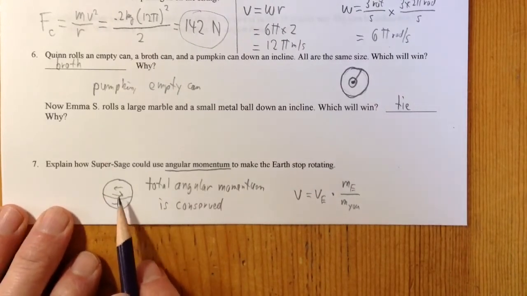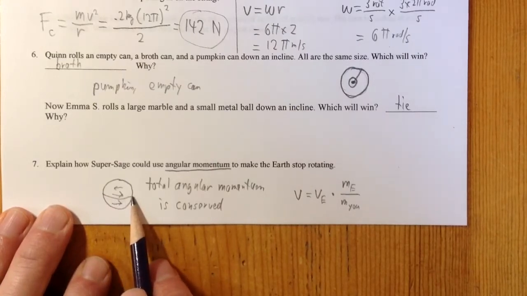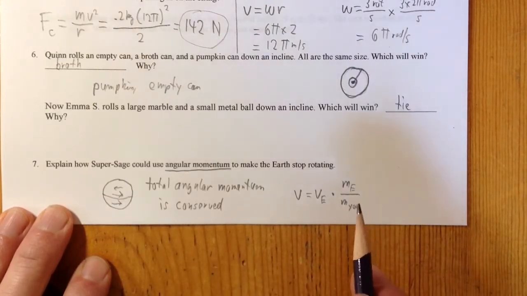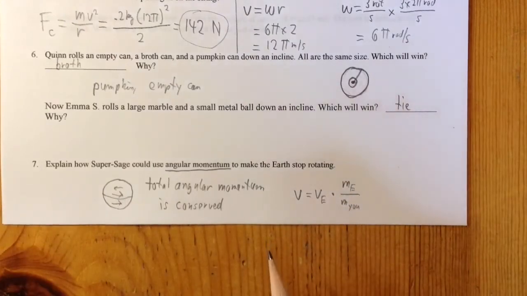So realistically, you're right, it's not going to happen. But that's the idea. If you take all the Earth's angular momentum, which means you got to have all the momentum of the Earth, then the Earth would stop because you have it all because you're going so fast.